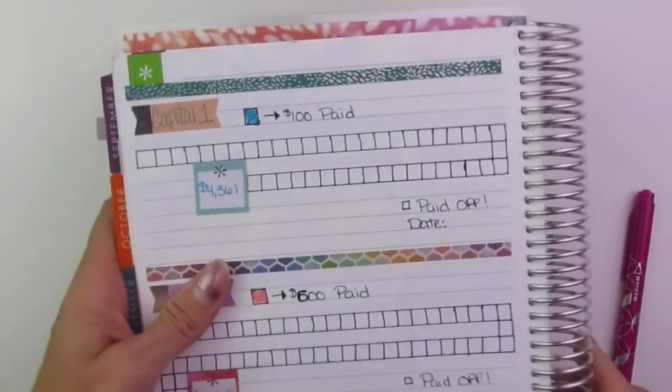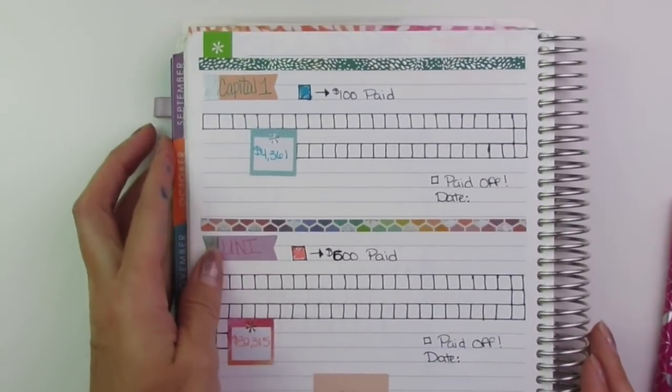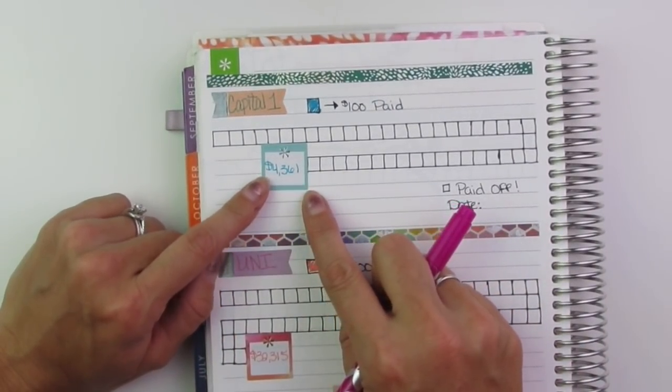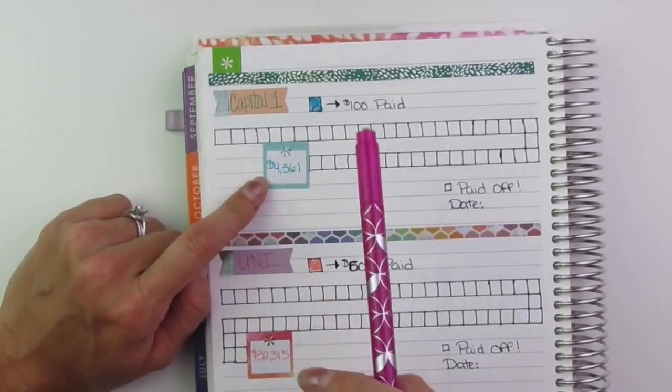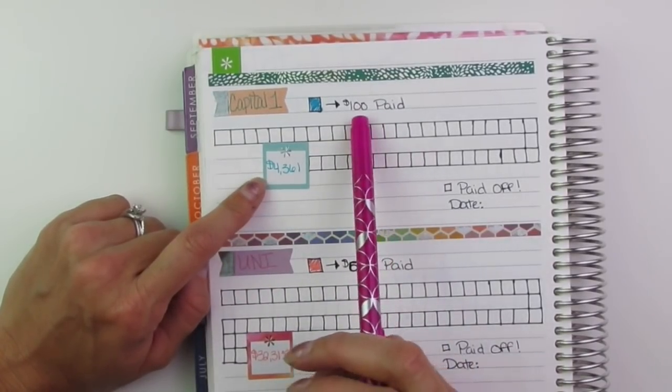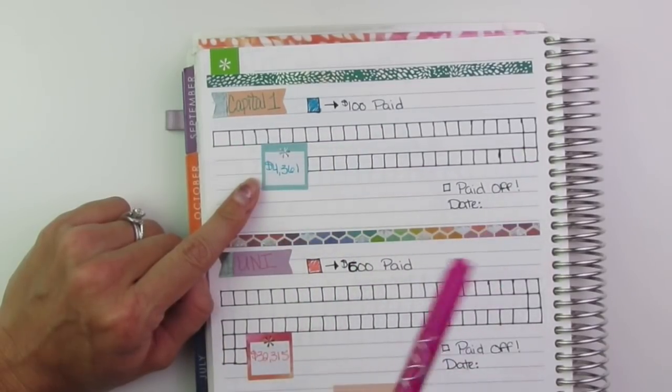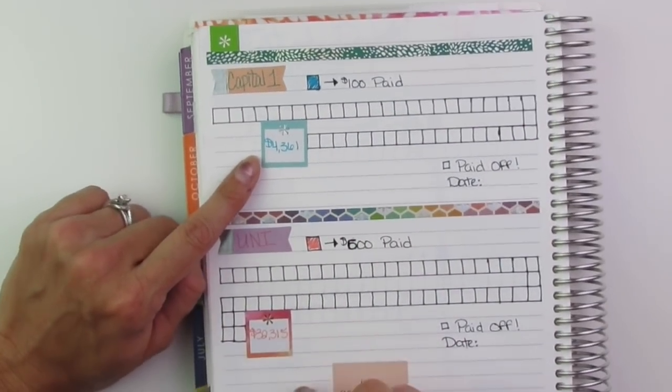And then going on to the next one, which is Capital One. This balance is $4,361. Just as with Western Federal, I did $100 squares. So I'll color it in as soon as I get $100 paid off.